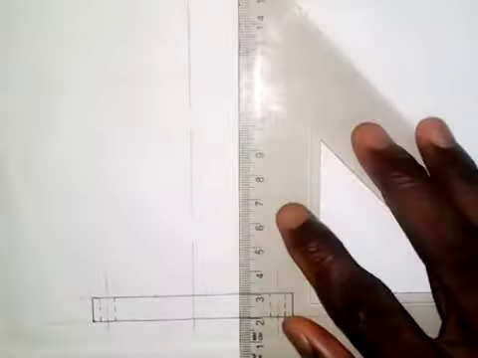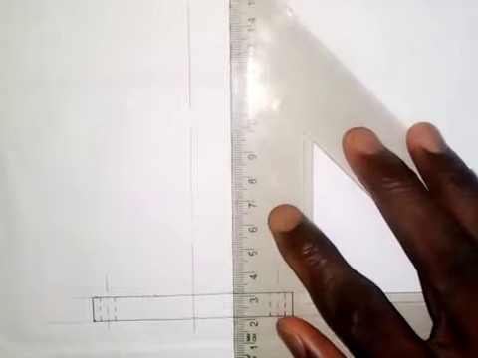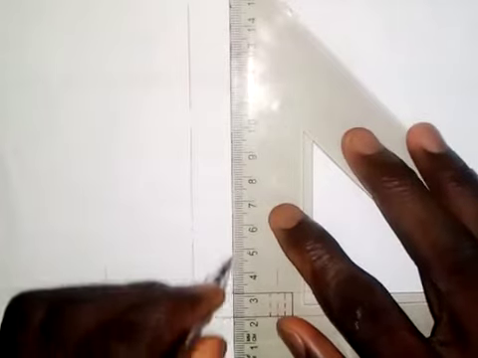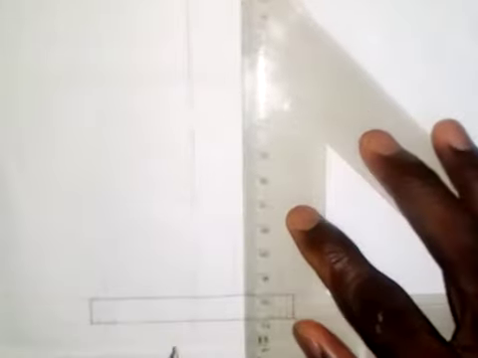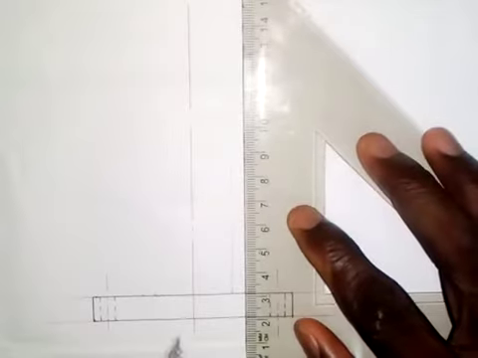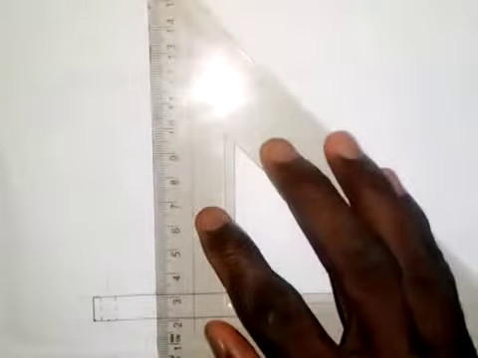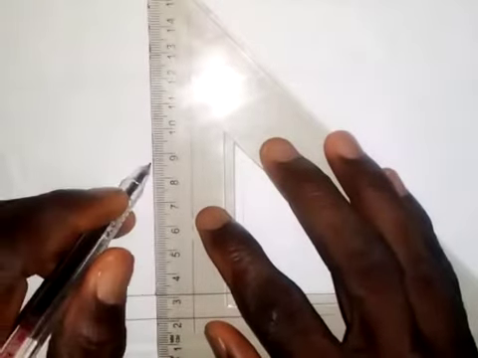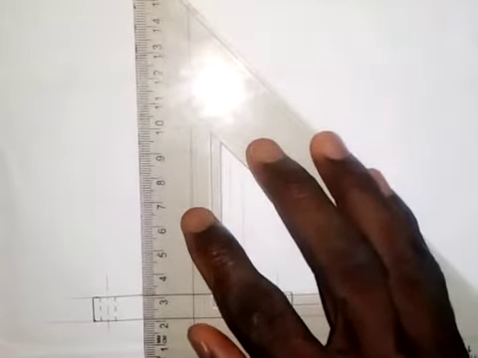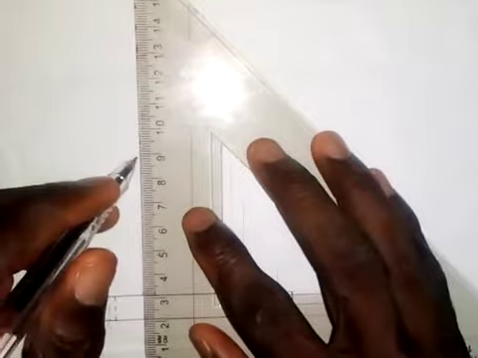There is 5. So I'm going to draw a vertical line from here. Okay, we also draw a vertical line from here. Okay, so vertical line here. There is also a vertical line.